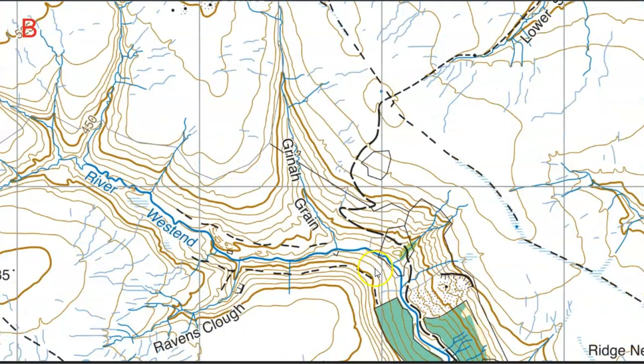So there, look, contour lines steep. On here, look, the contour lines, that's the top, the break of slope gets steep, and then maybe not quite as steep but still fairly steep all the way down to the river in the bottom. We've got that wooded area there.